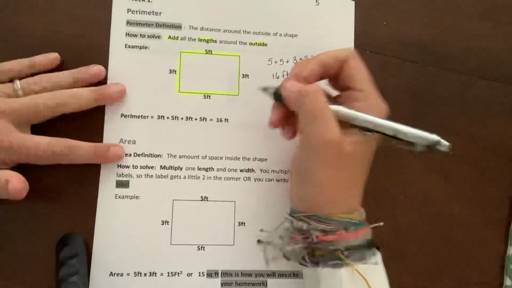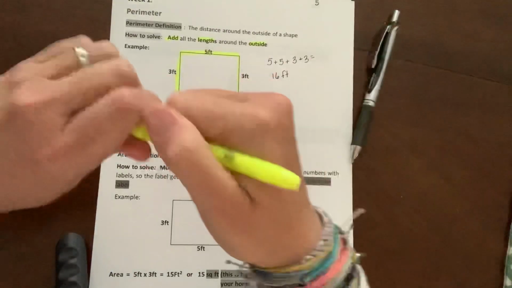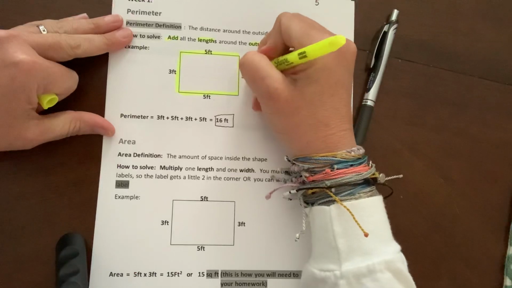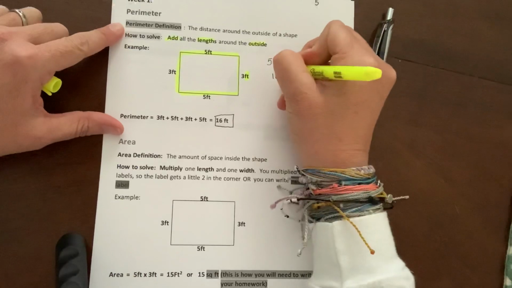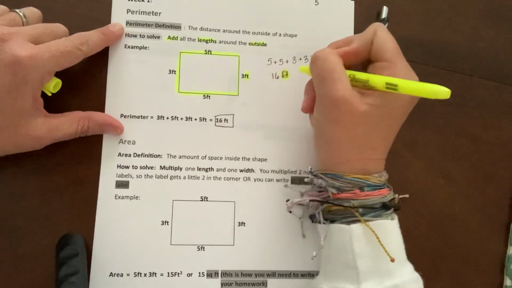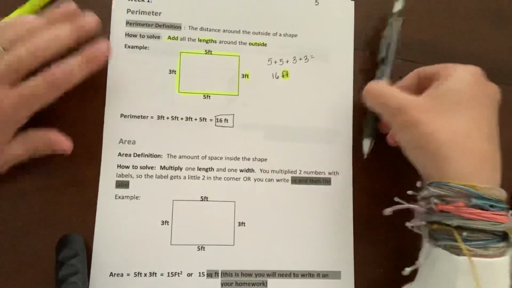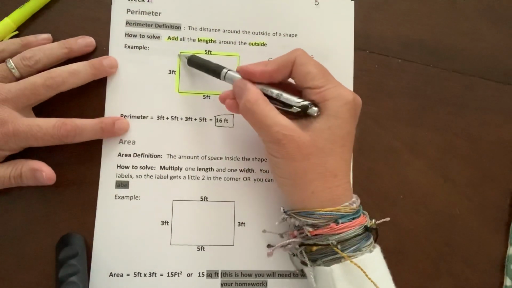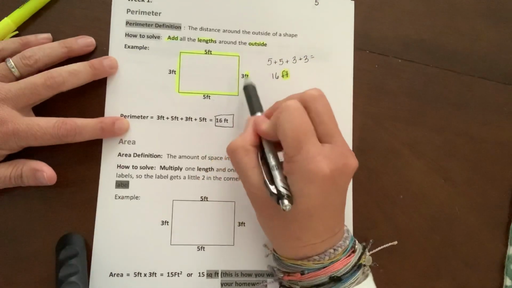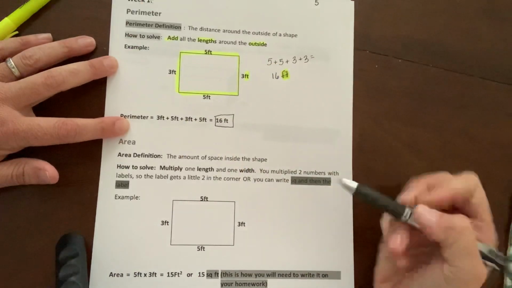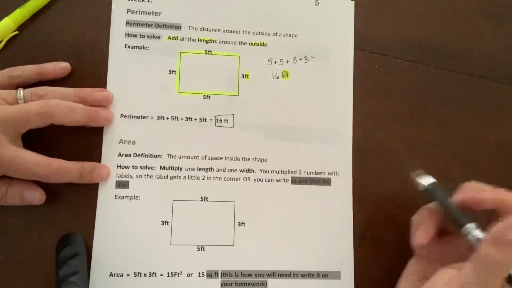Pretty easy, but you have to remember that in order to get the problem right, you need to have, and my 6th graders should know this, labels. So for this to be a correct answer, I have to have the number 16, but I also have to have FT behind it, which stands for feet. So basic recap for perimeter. It is the distance around something, and to find perimeter, you are going to add up all of those numbers, okay? Pretty easy.